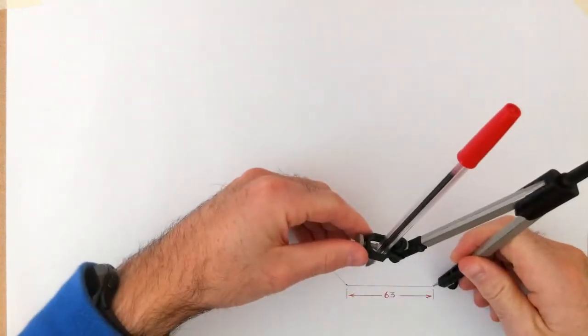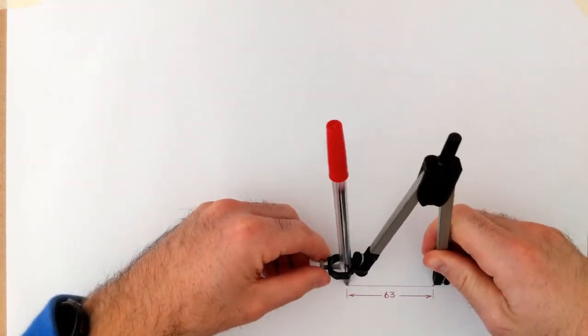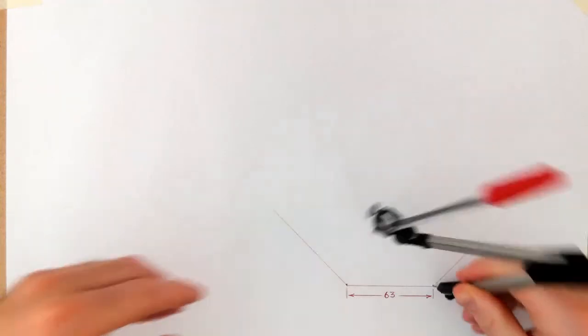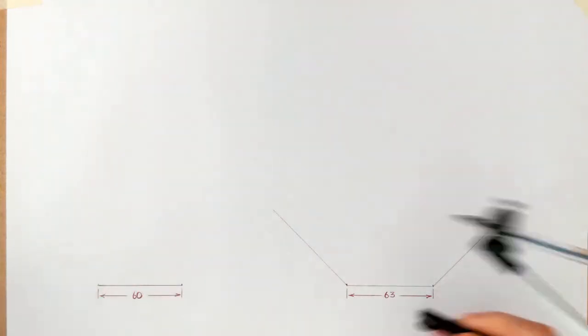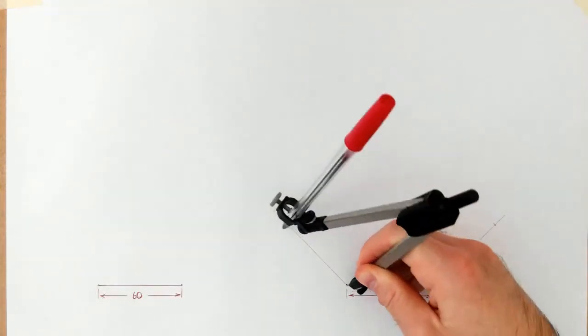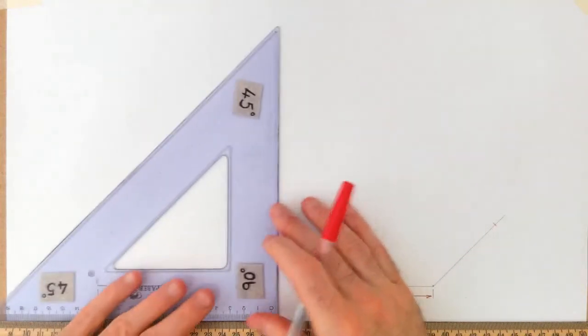Having done that, I will then measure 63 millimeters. I can either measure it with my set square or take the distance on my compass. I'm going to mark the distance off with my compass, this side and this side. They should be equal. Having done that, I will now project up vertical.